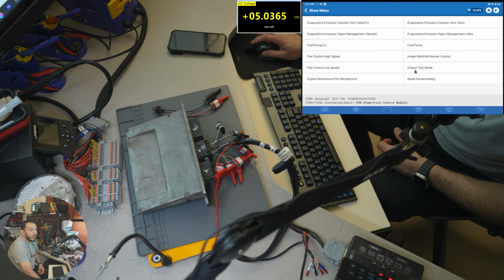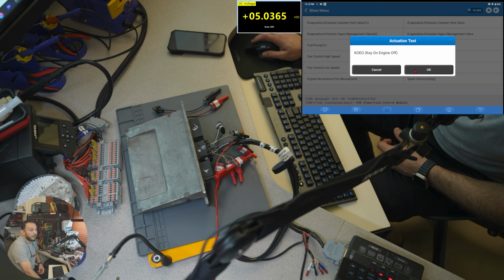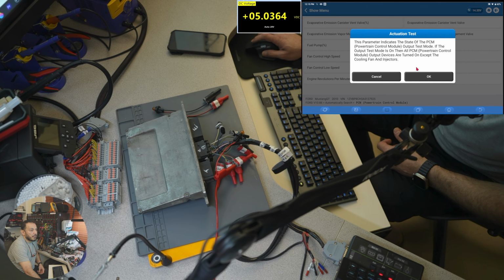So we go into output test mode. Key on, engine off. That now you know what KOEO means. It is key on, engine off. Click OK. This parameter indicates the status of the PCM. If the output test mode is on, output devices are turned on except for cooling fans and injectors. So very specific, and that's why the fans are outside.